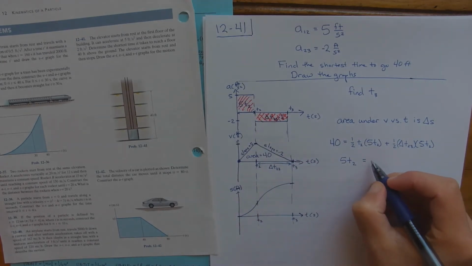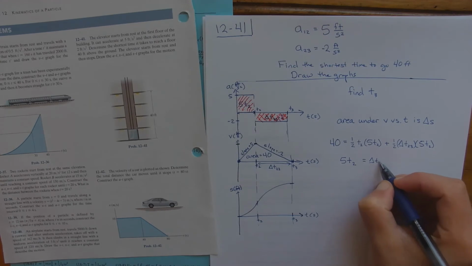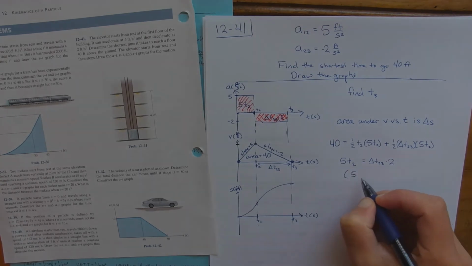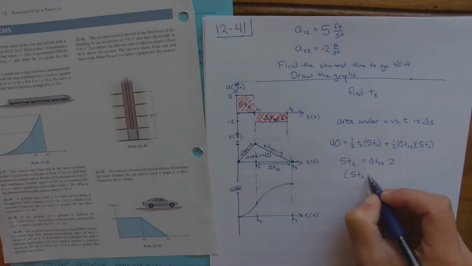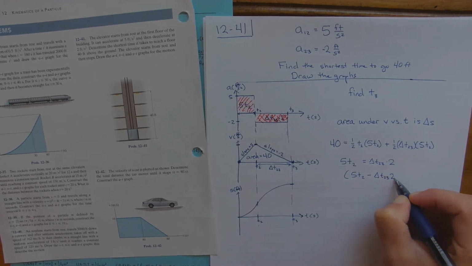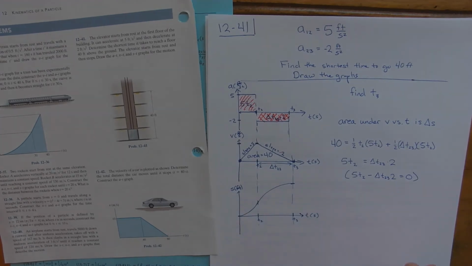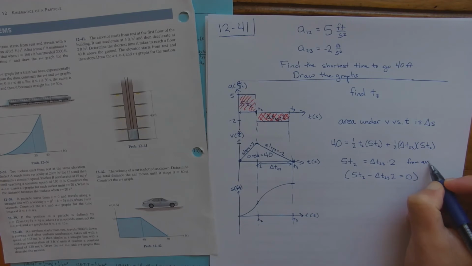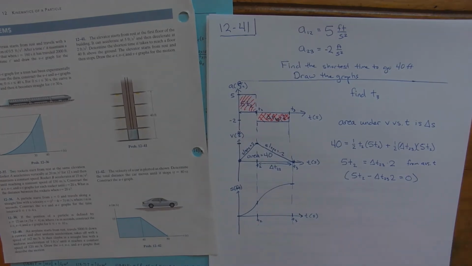So you could either write it like this, delta t23 times 2, or if you wanted to say the total area underneath the curve is equal to 0, it would be 5 t2 and then you would say that this is negative area, so it would be a -2 delta t23, so this would be equal to 0. Okay, so either way, and this is from the acceleration versus time graph, looking at the area.